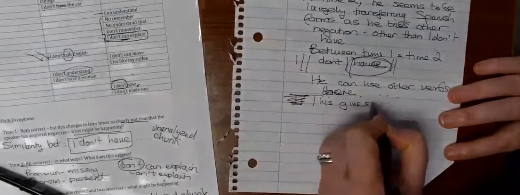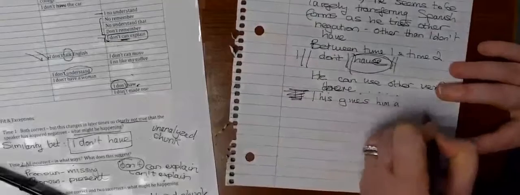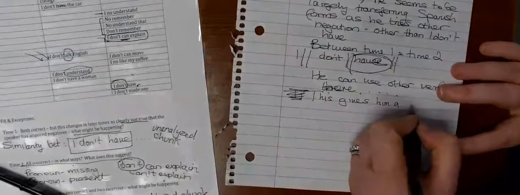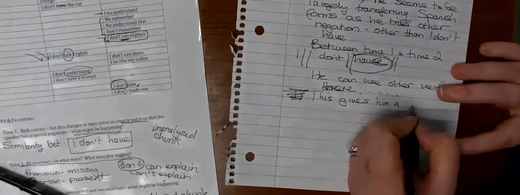Now, time 3. Well, actually, you've got one more thing to say about time 2, right? What's your last thing you're going to say about time 2? This gives him a problem with what? Pronoun? A problem with? Pronoun? No. What's the problem?